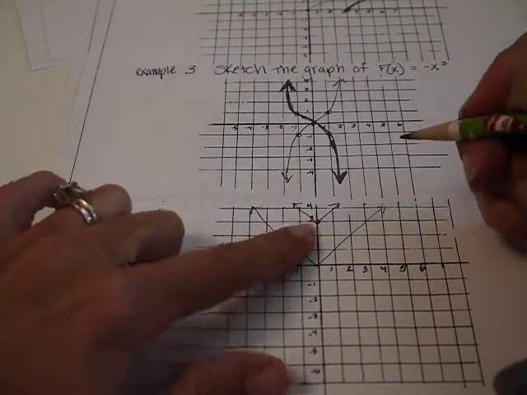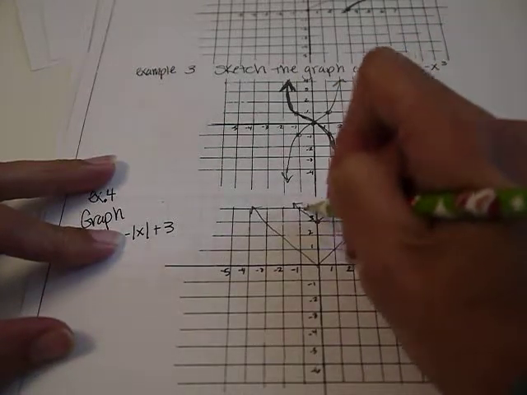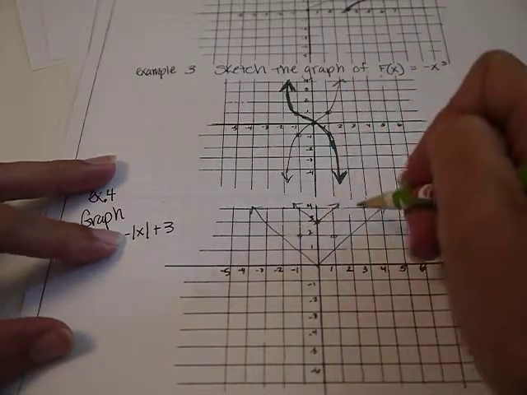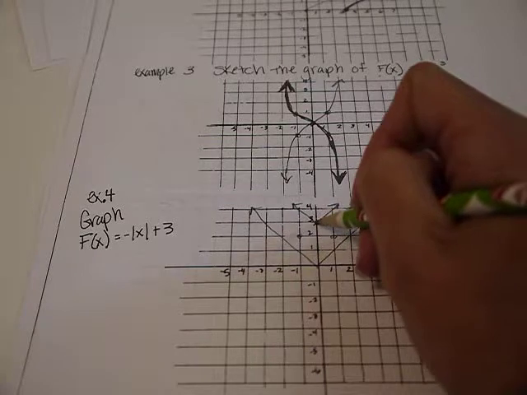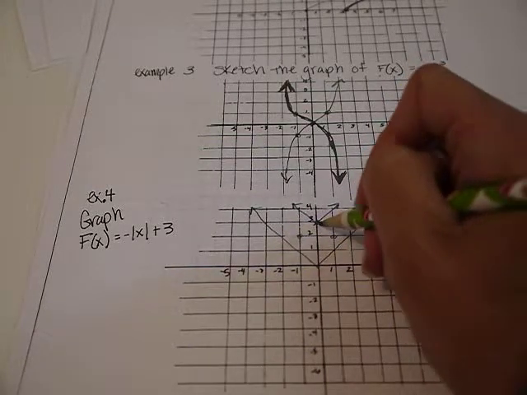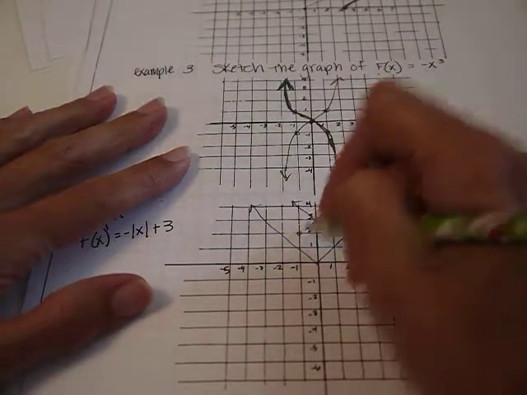But then it's a reflection. So what was going up here now goes down here. It flips, not over the x-axis anymore, but over its vertex. So we could have done the flip first. We could have flipped it and moved it up 3, or moved it up 3 and flipped. The order doesn't matter.